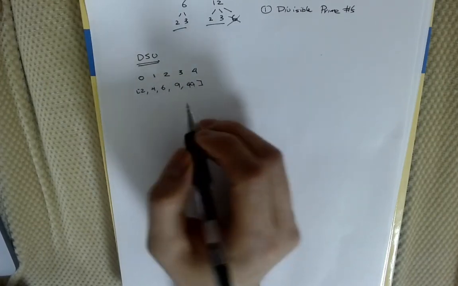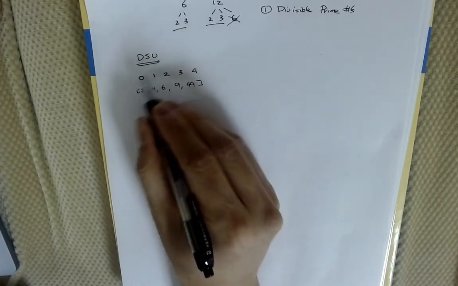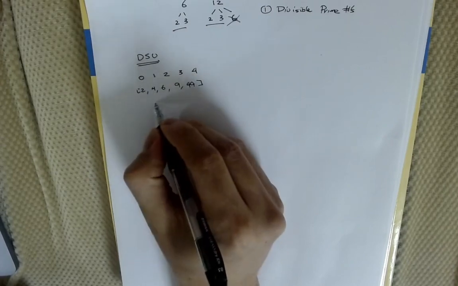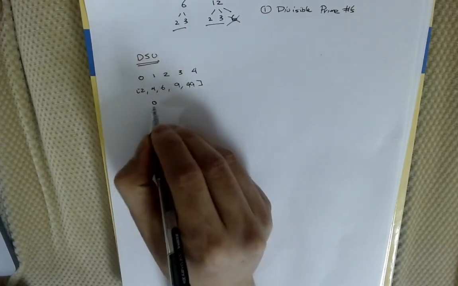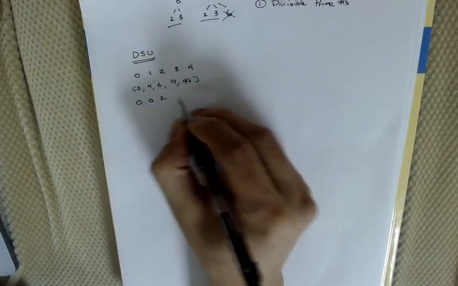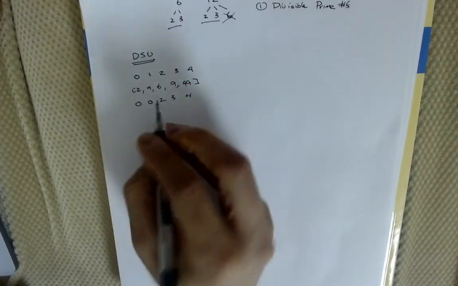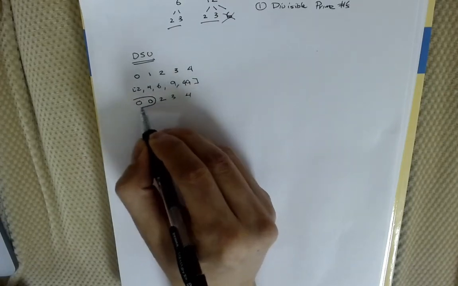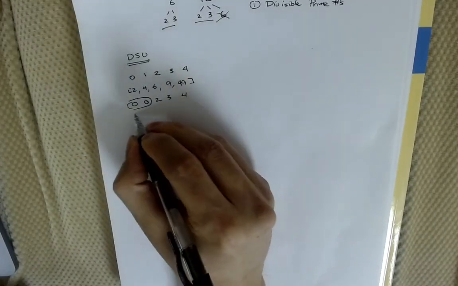So all these are separate sets, right? But let's say we want these to be joined together. So we'll say, hey, 1, now you're going to be represented by 0. Everything else is still the same. Now these two are considered one set. This is considered a union.